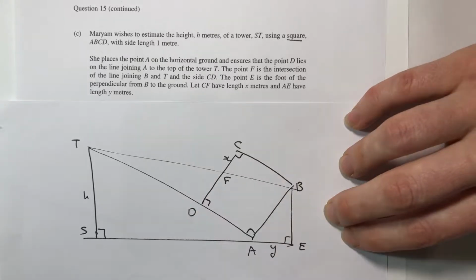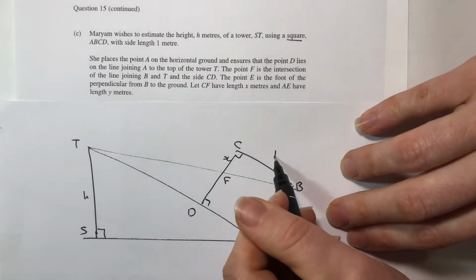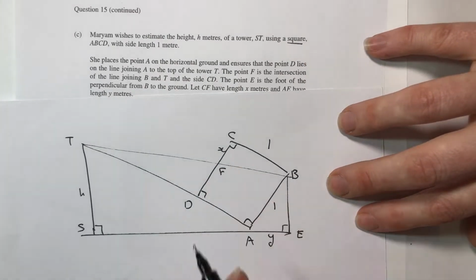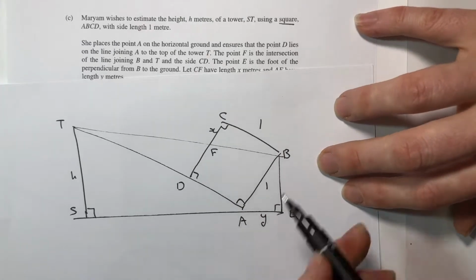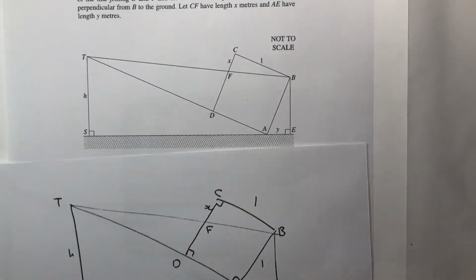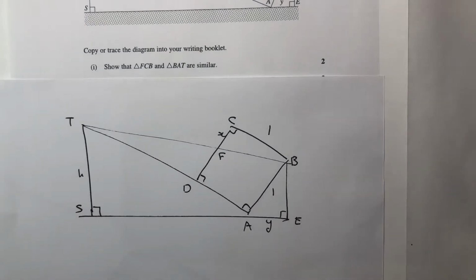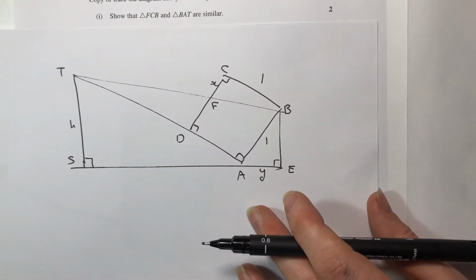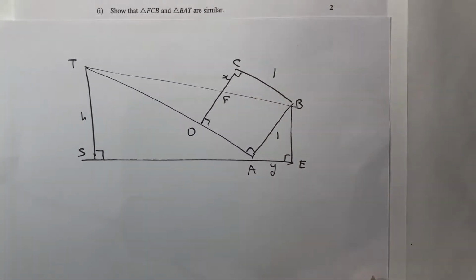So I'm just going to give myself some markings and remind myself that that's a square. They gave me the one there, which actually makes that one the other pieces of parts of things, so I probably won't bother with those at this stage. The first part of this question actually asks us to prove the triangle FCB and BAT are similar.